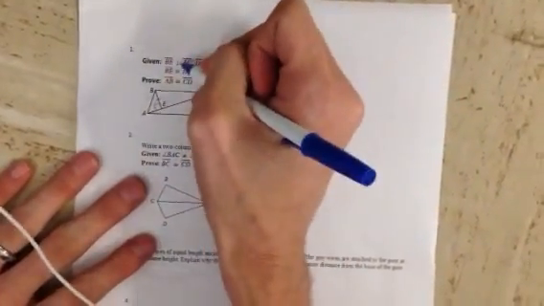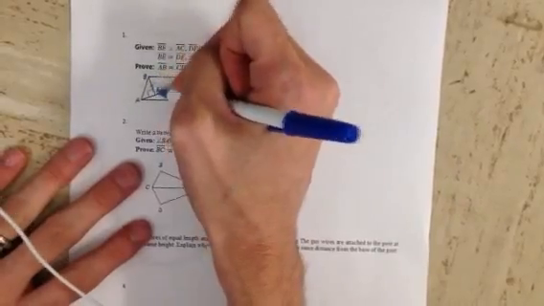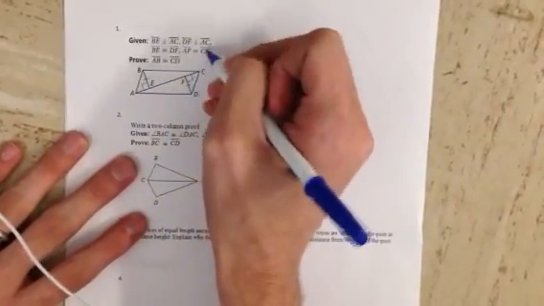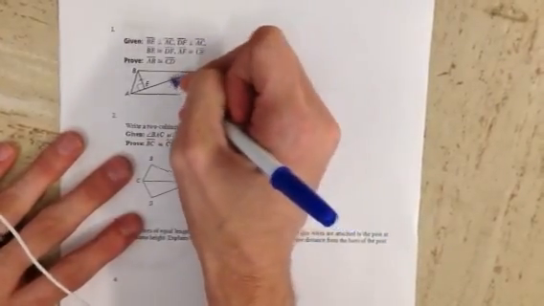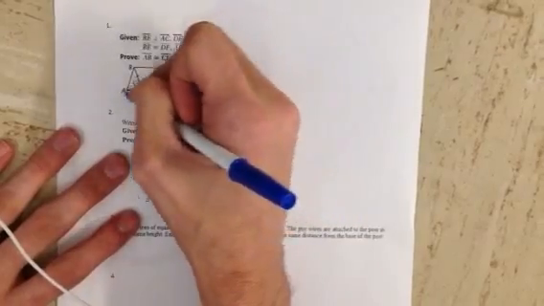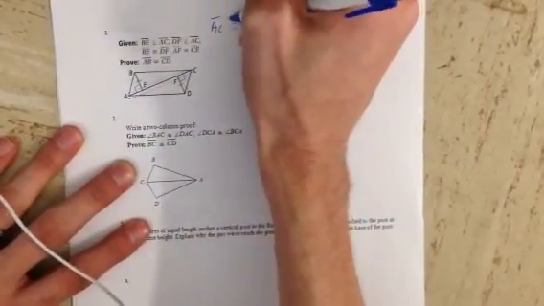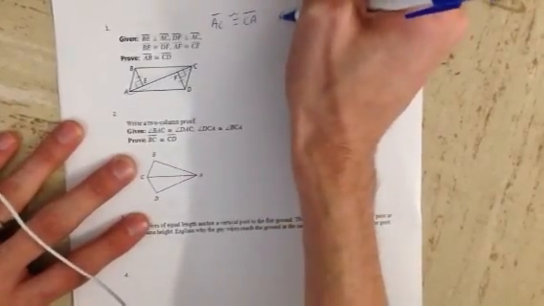Alright, so we have perpendicular lines. BE is perpendicular to AC. We have DF perpendicular to AC. So I'm thinking that AC should be the same. You know, AC is congruent to CA. We know that's the reflexive property.